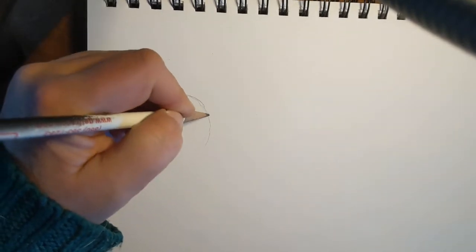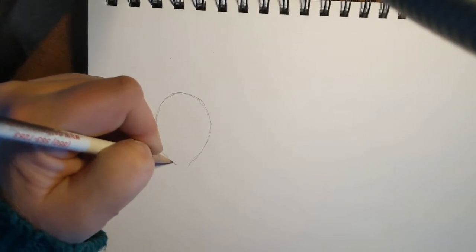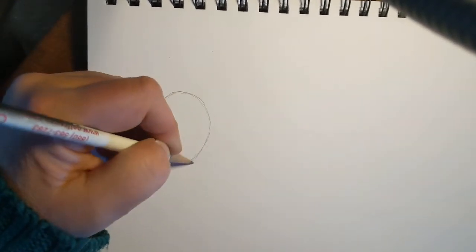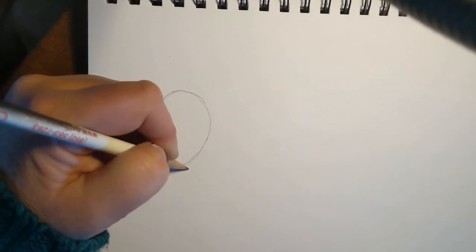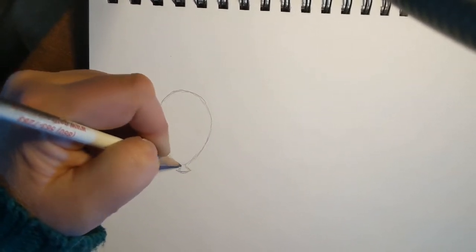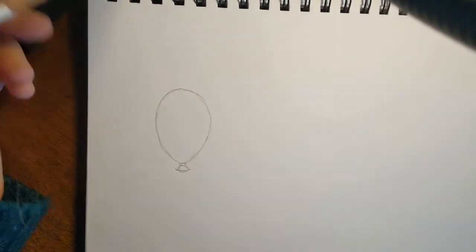All right, so I have my paper, I have my pencil, and I'm just going to start by drawing a simple shape. In this case, I'm going to be making a balloon. I'm making kind of an oval, and then closing it at the center, and then creating the little knot.